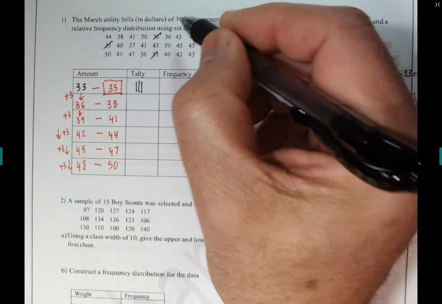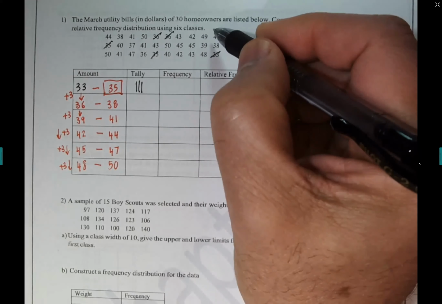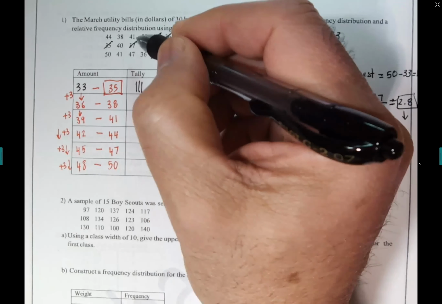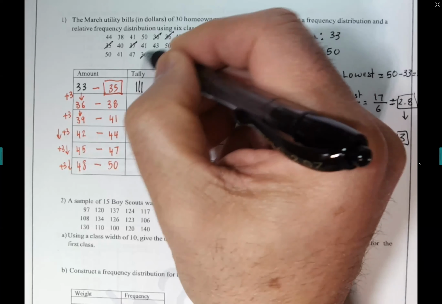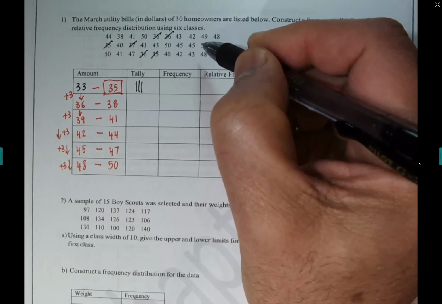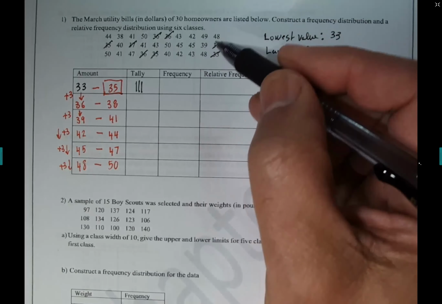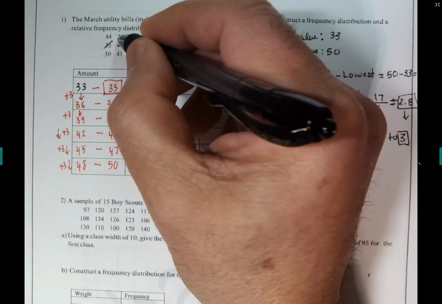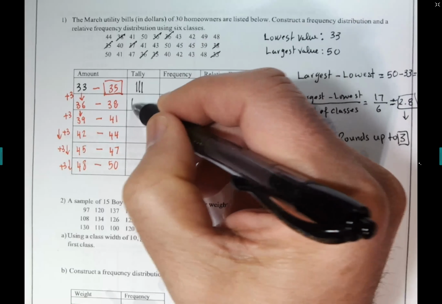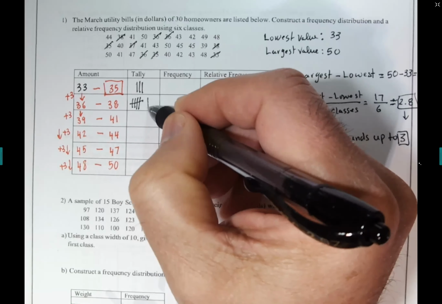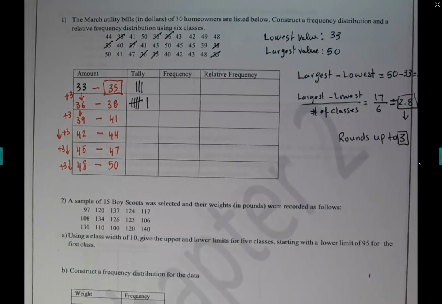1, 2, 3, 4, 5. Did I miss anything? 38, the second one. Oh, see, I did. So look, this is how you do tally. 1, 2, 3, 4, 5, and then 1. Okay, next one.